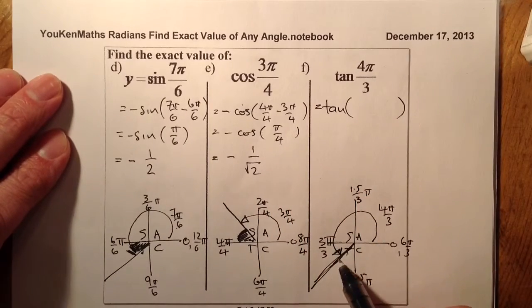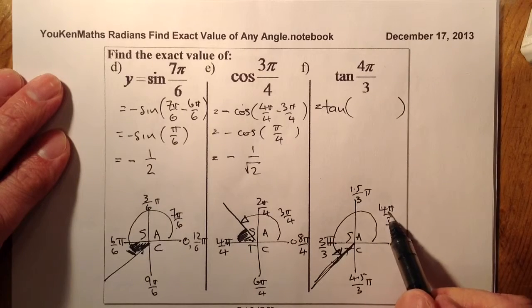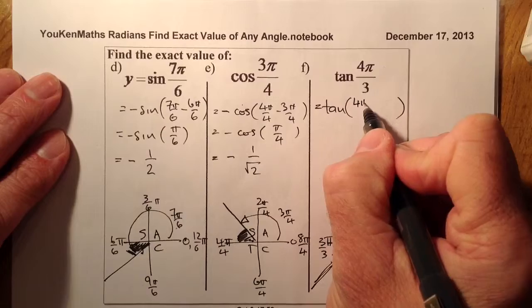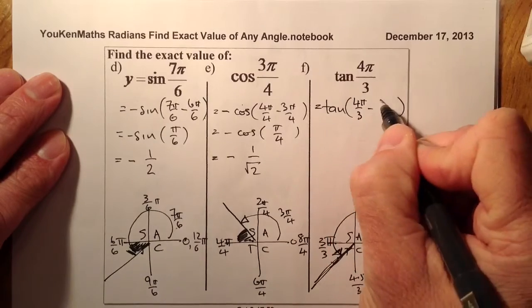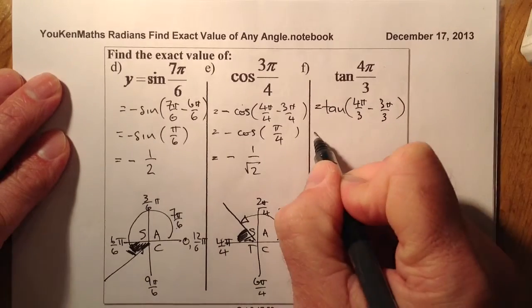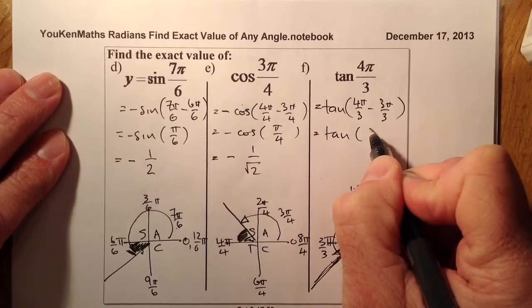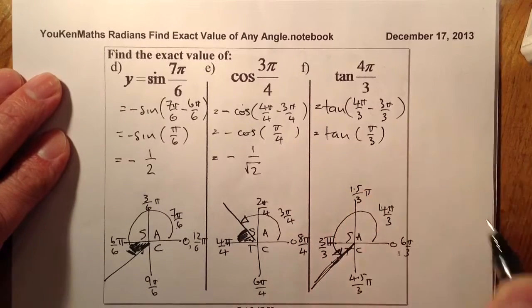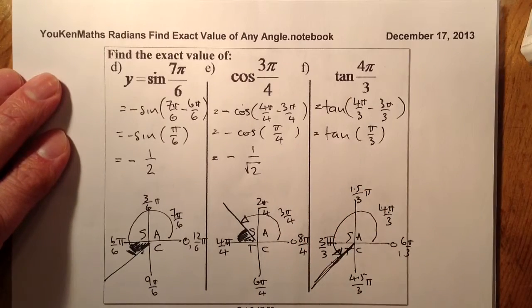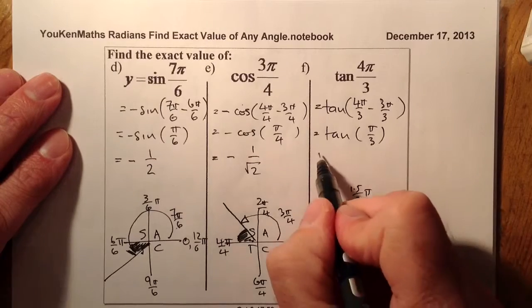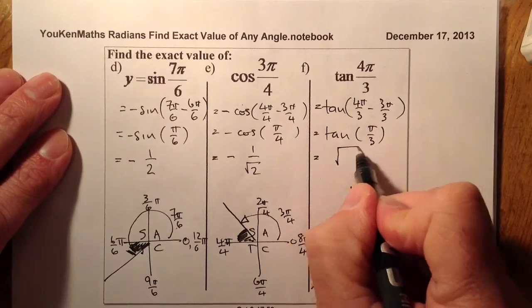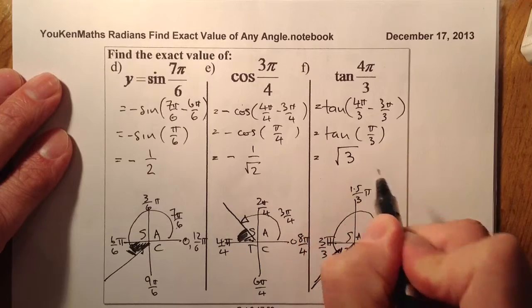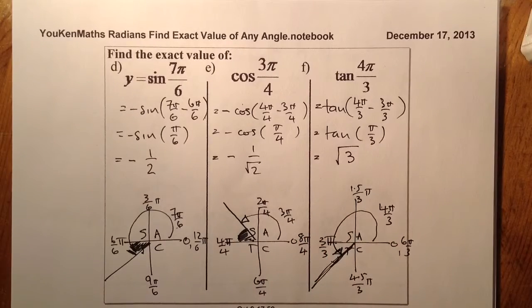I'll find the related angle, so I'll take the horizontal away from the angle that I was given. So start with the bigger one and subtract 3 pi over 3. What that should give me is pi over 3, and I should get a positive answer, which would be root 3 from the table of exact values.